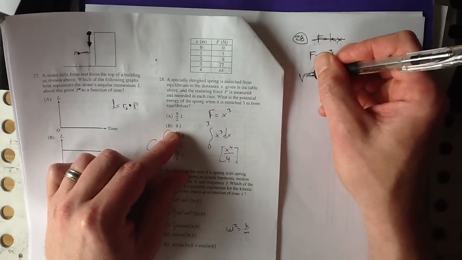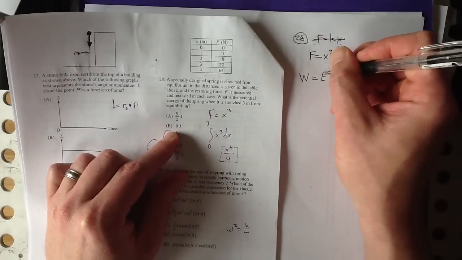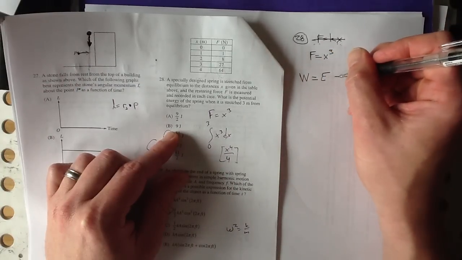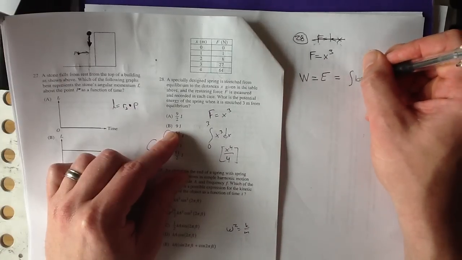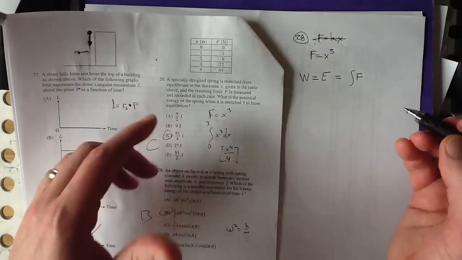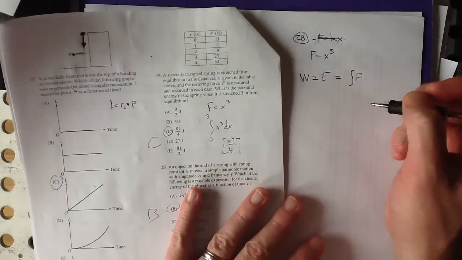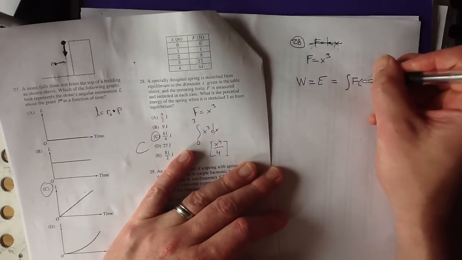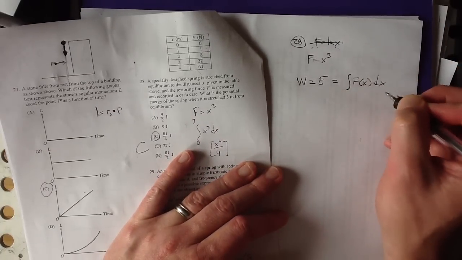Work is the integral of force. Work equals force times distance, right? But if the force isn't constant, then we have to do an area trick there. And since we're talking about force times distance, it has to be dx.